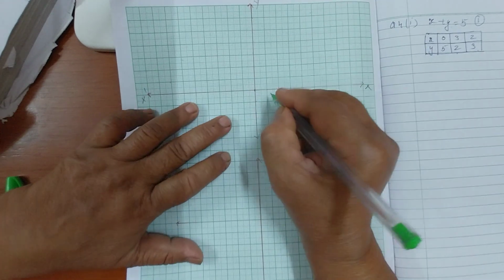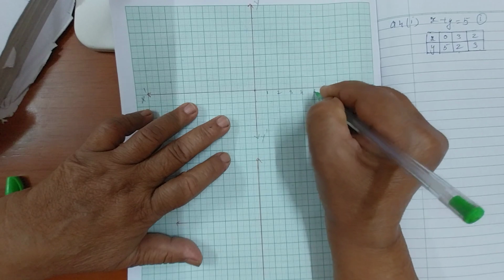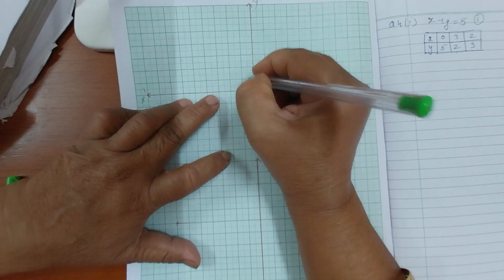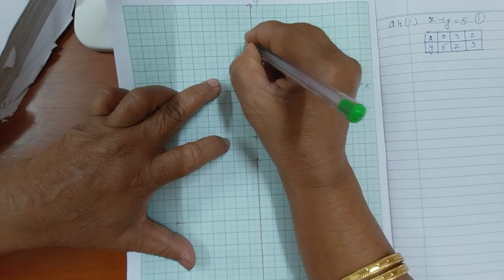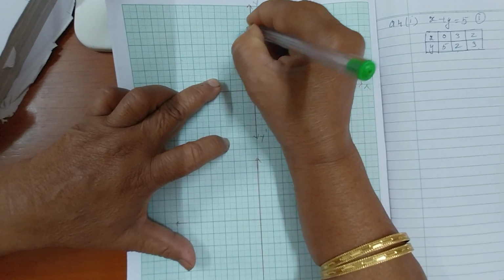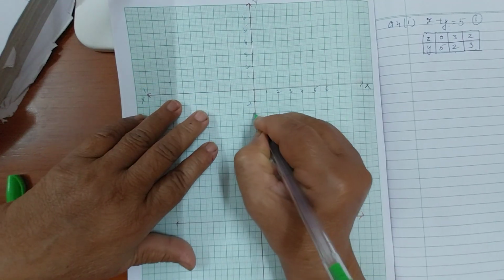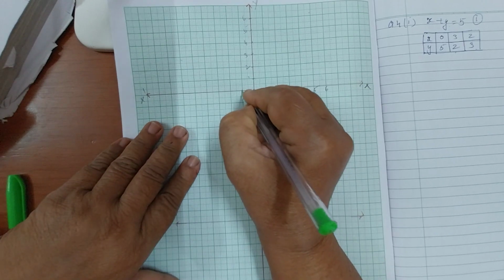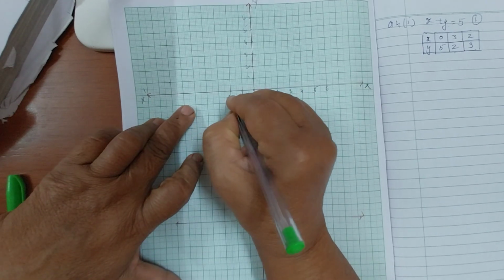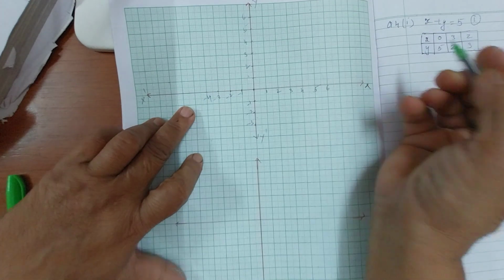And on y, I have to mark 1, 2, 3, 4, 5, 6. Minus 1, minus 2, minus 3, minus 4.